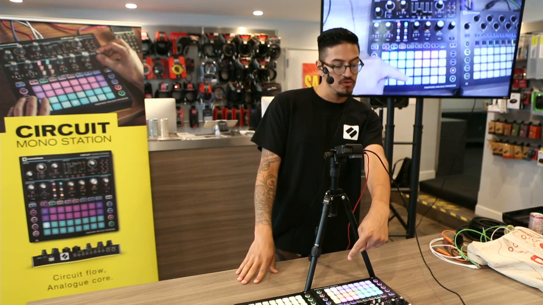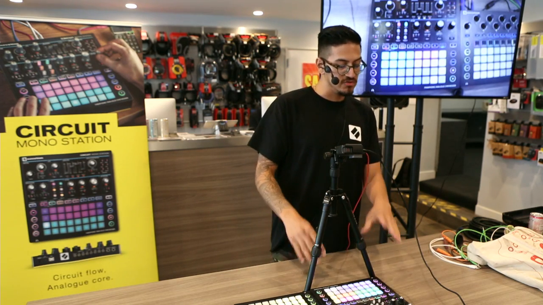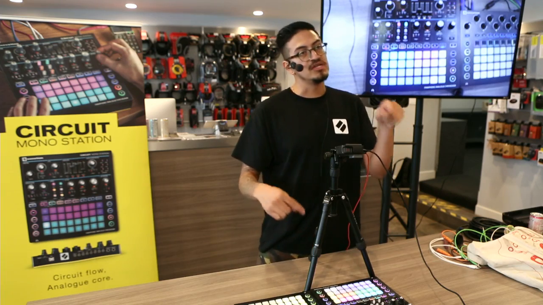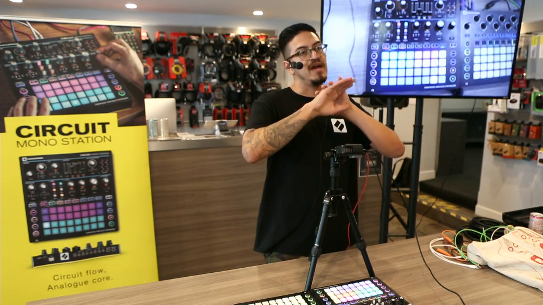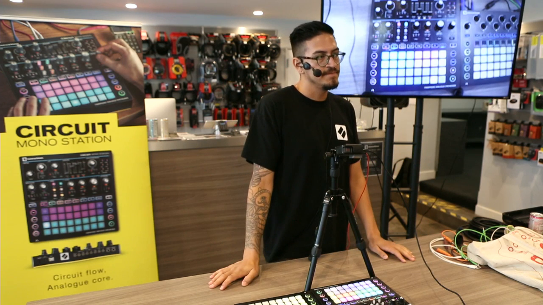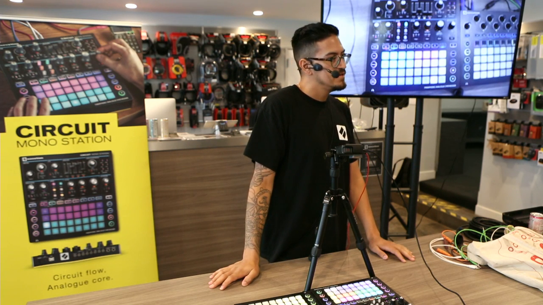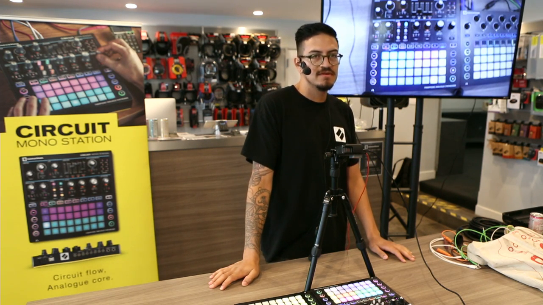Because say you do make that, and for whatever reason you really like that sound, you can go into components and say save this patch to my computer, and then you can upload that patch to all the rest of them. Yeah. Cool, cool, cool.